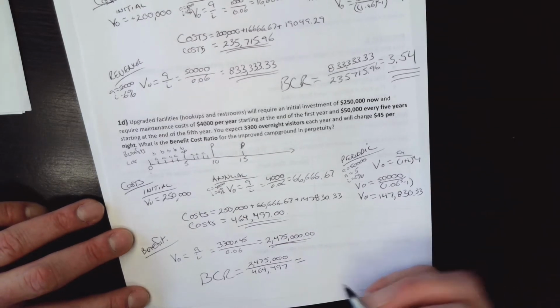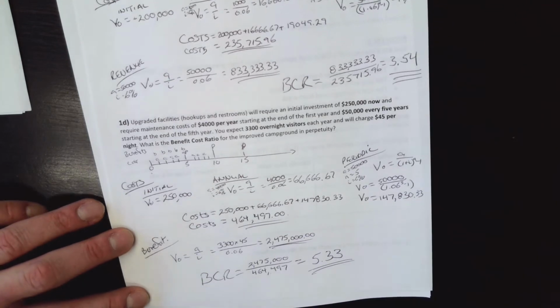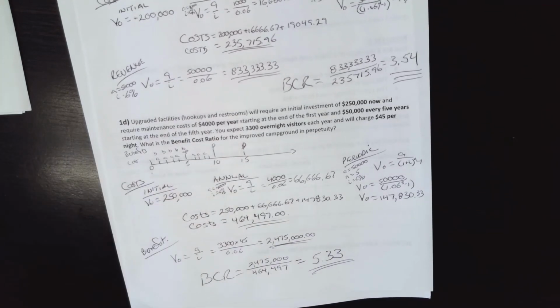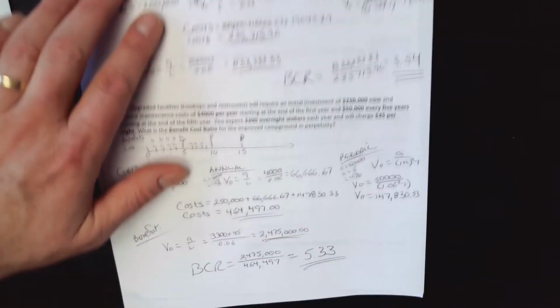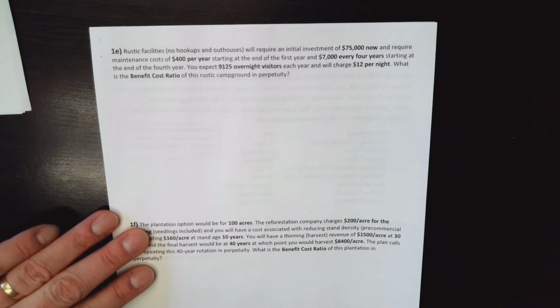And when we do that, we get 5.33 as our benefit cost ratio. So that's the first one here, and the second one, but we have 4 options to do. So let's move forward to our next one.